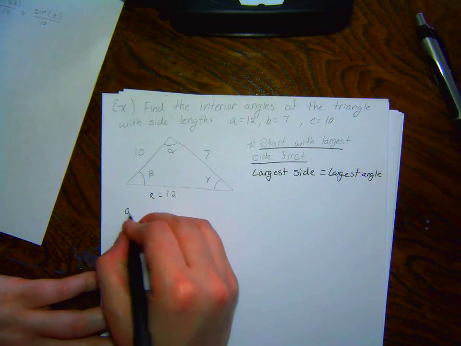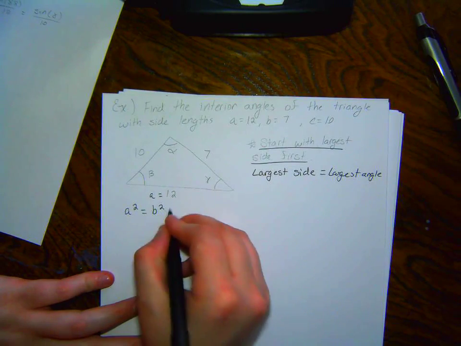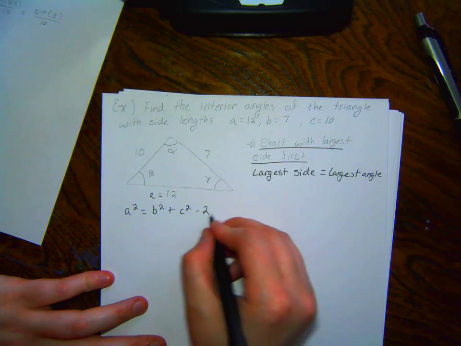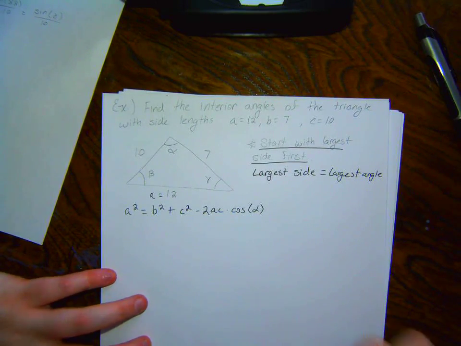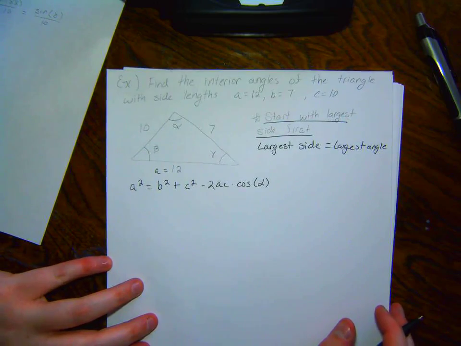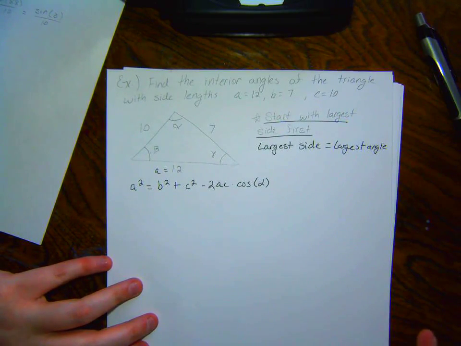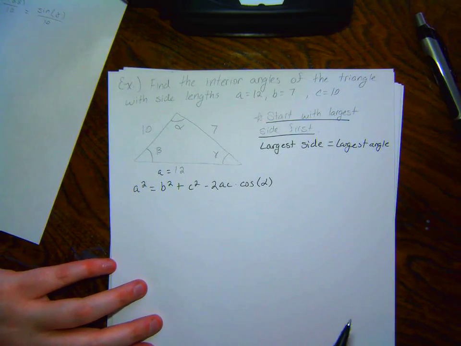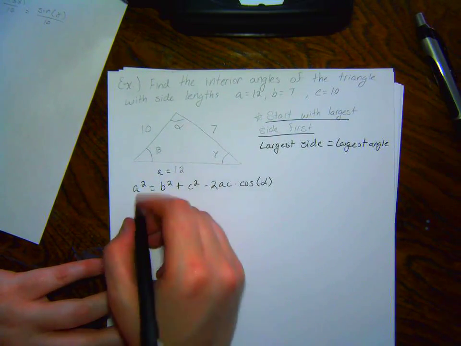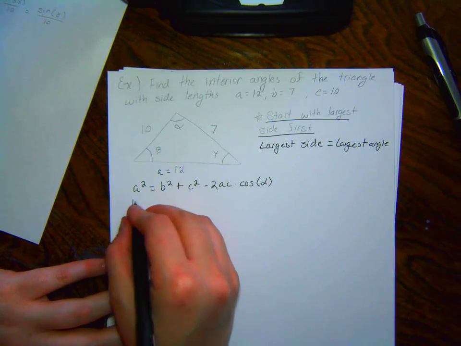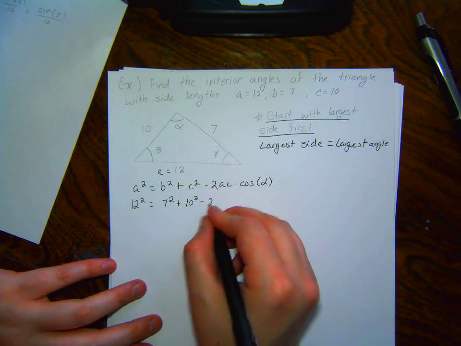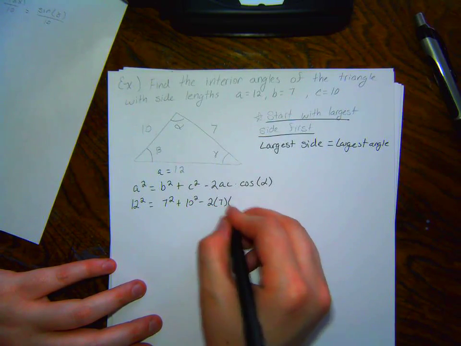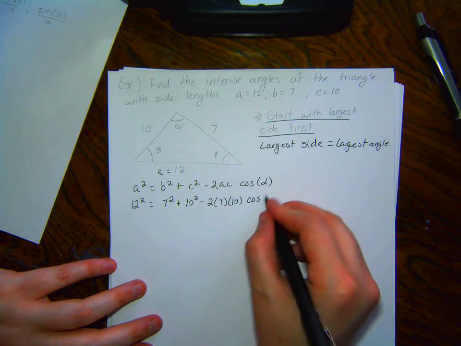Alright, so we have A squared equals B squared plus C squared minus 2AC cosine alpha. This time I am going to go through all the algebraic steps of this, so you can fast forward the video like 2 minutes if you want to, or pause it and do the algebra yourself and then do a quick check. Okay, so it's going to be 12 squared equals 7 squared plus 10 squared minus 2 times 7 times 10 cosine of alpha.